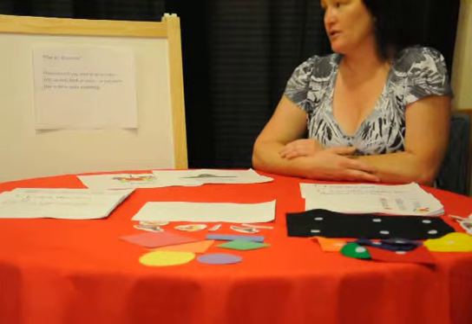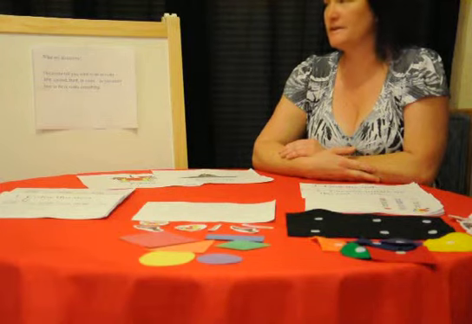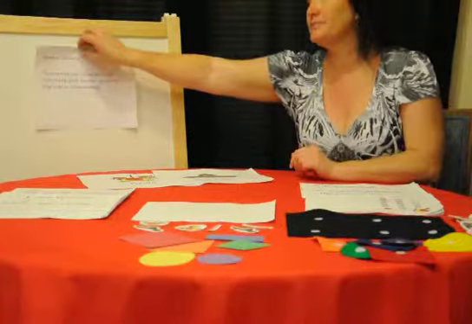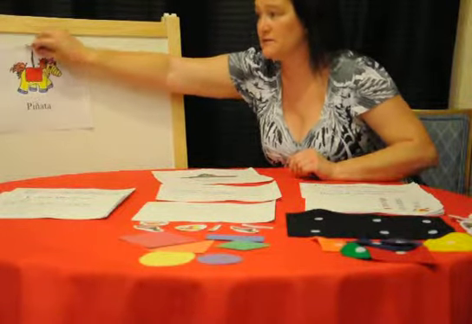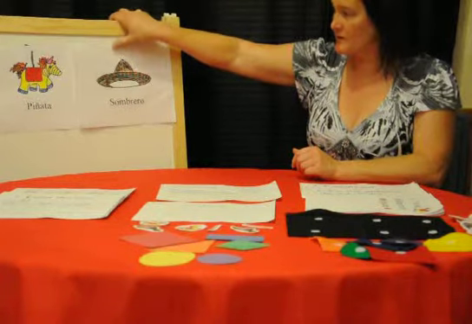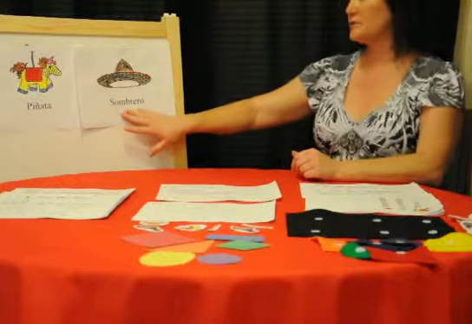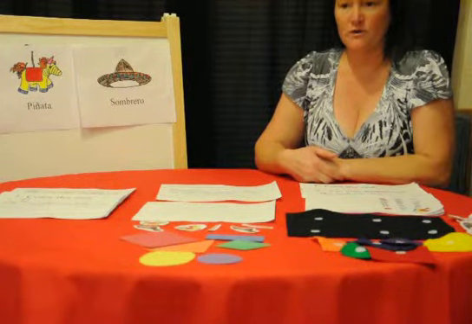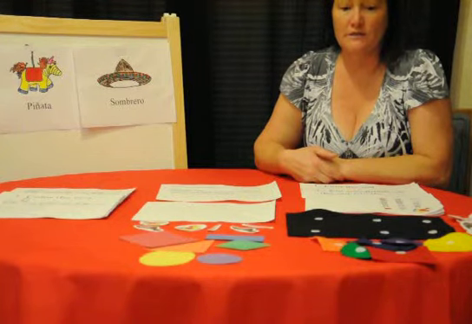So once I go over the skill of following directions and what directions are, I will go over some of the vocabulary that will be in the activity. In this case, I'm going to be doing an activity that involves the words piñata and sombrero. So I have pictures of a sombrero and a piñata. I have the word piñata and the word sombrero underneath it.